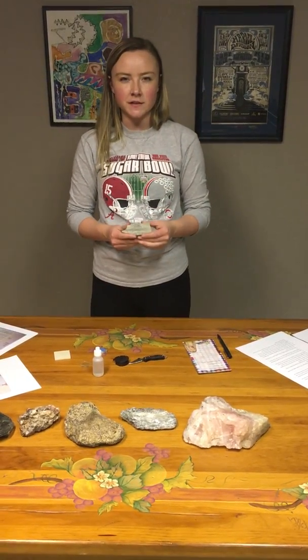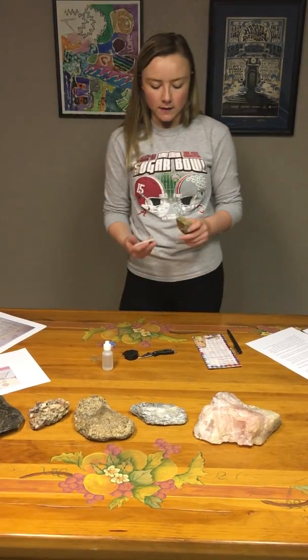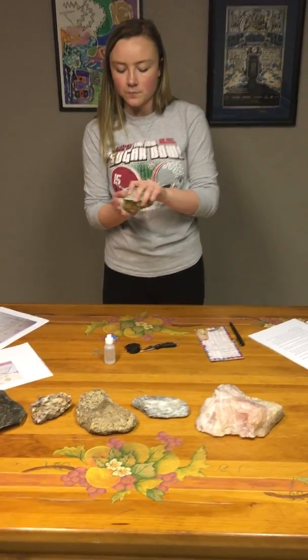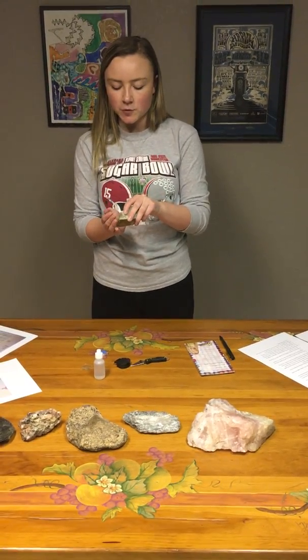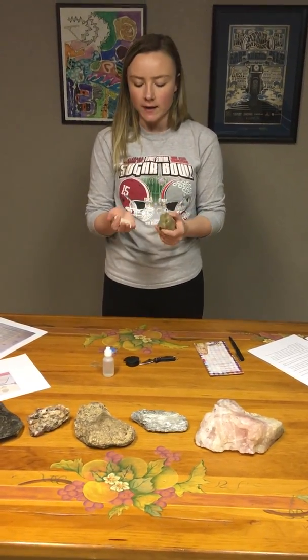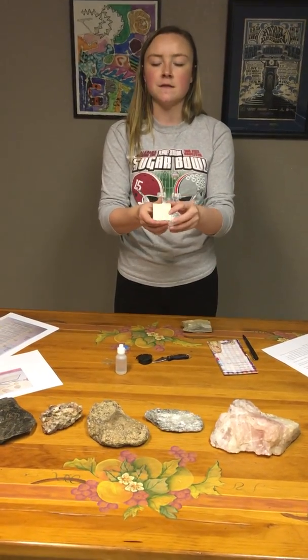But sometimes just looking at the rock isn't enough for color. So using your streak plate, gently, well, not really gently, apply some pressure and scrape the plate with the rock. As we see, it leaves about a gray streak.